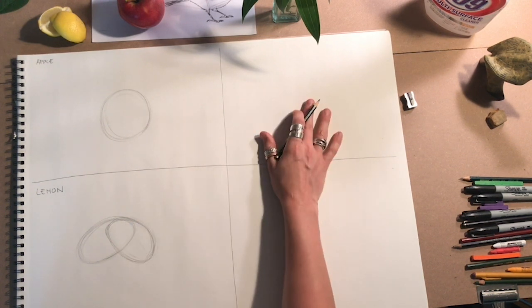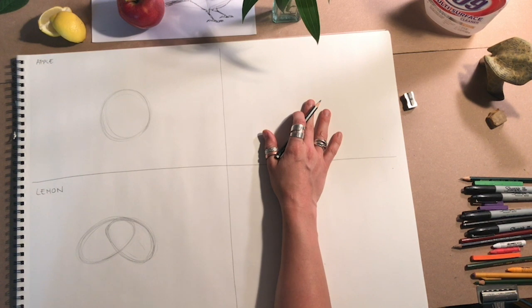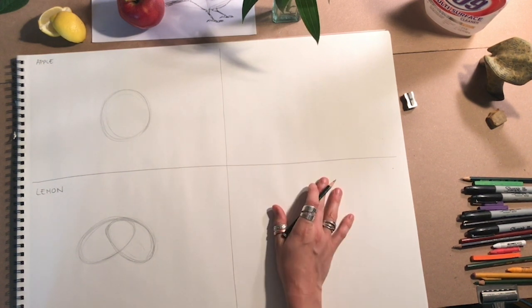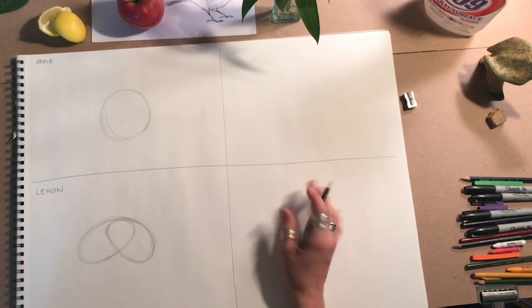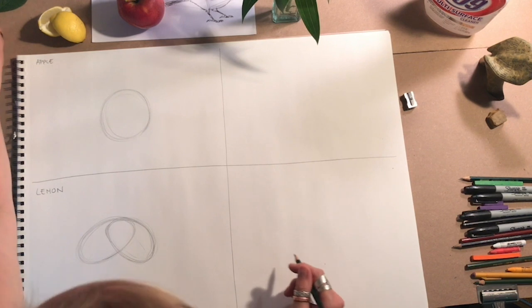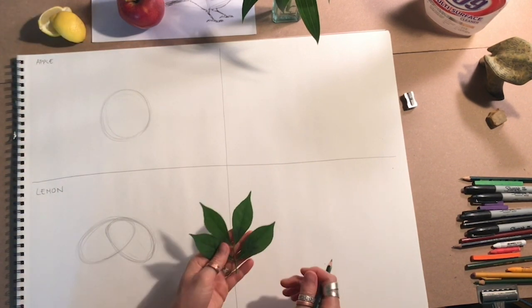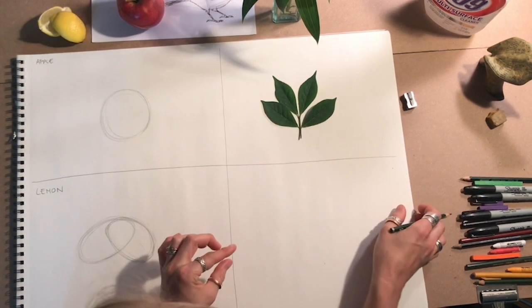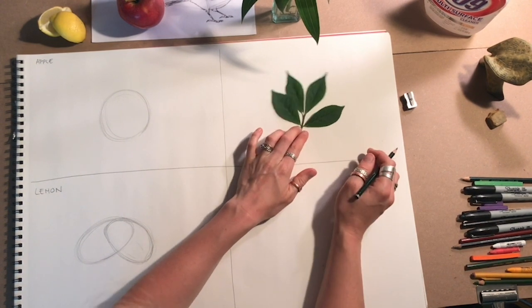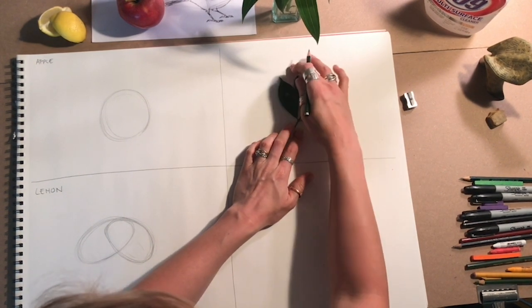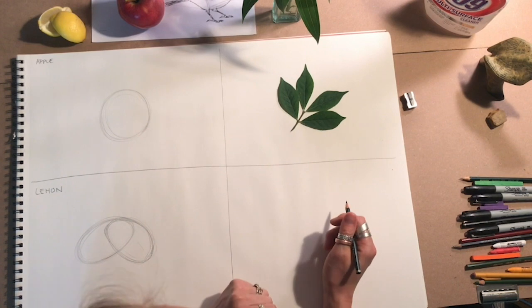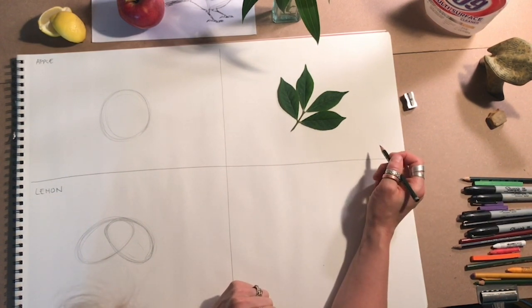Then I'll move on to the next quarter of my paper and my next object, all right? You're going to continue this process with your remaining objects. I'm going to keep drawing for just a minute so you can see where I'm headed. So now I'm on to my leaf, right? And as we did in our first video here with the library, what we could do is we could lay our object right down on our page to create the outline of our shape.